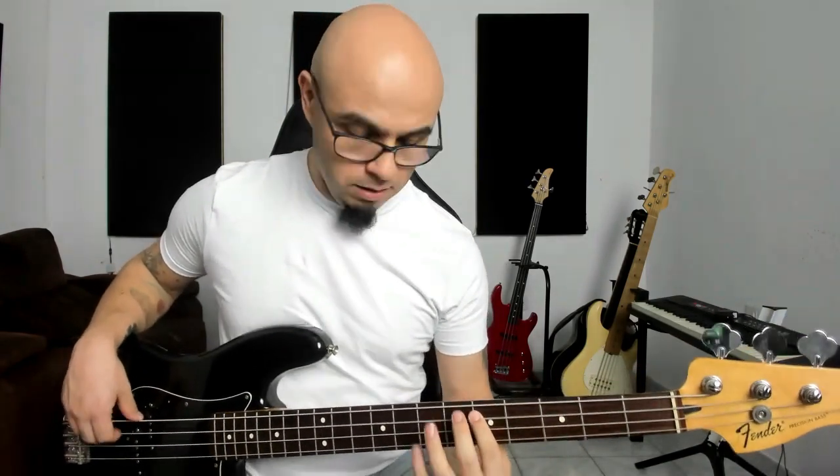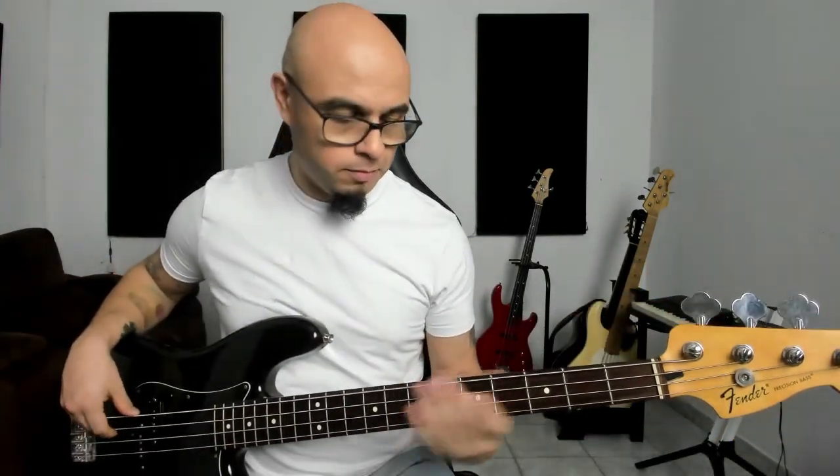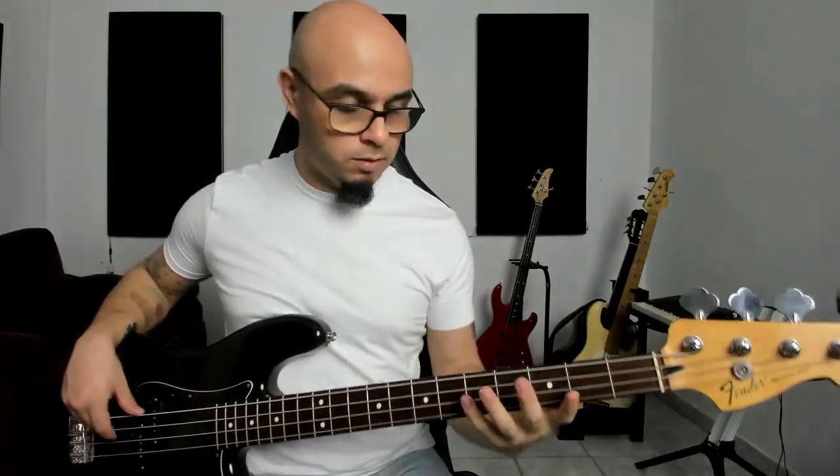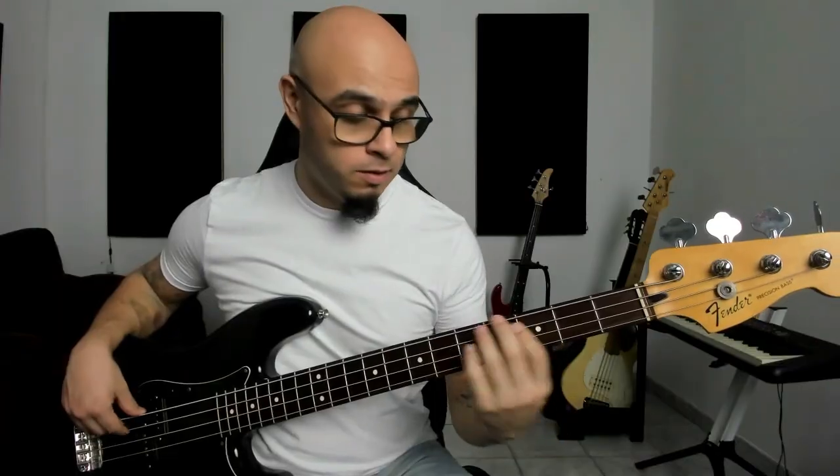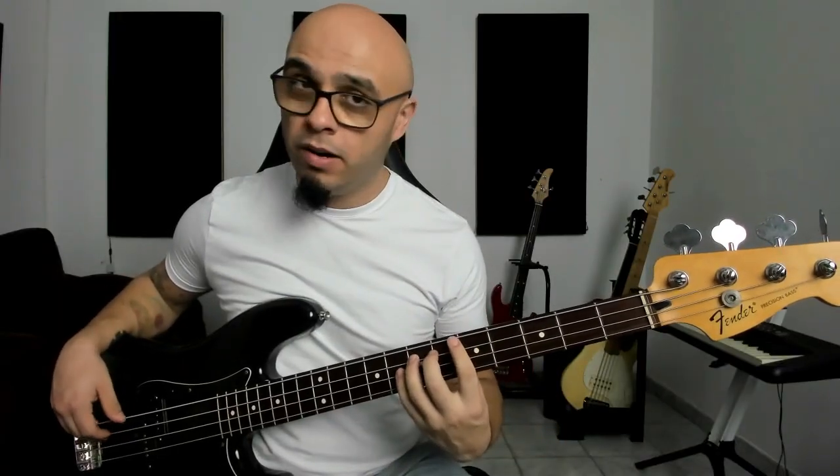To D major, I used B, C, G, F sharp to E minor. From E minor to C, I used D and B. And from C to G major, the last chord of the progression, to G major, I use a pentatonic fill.